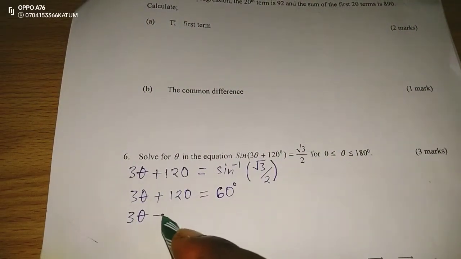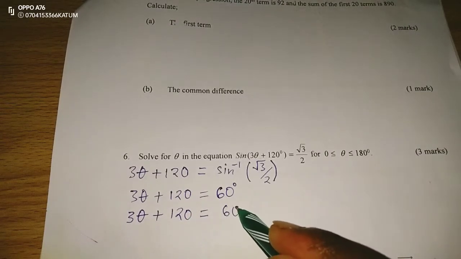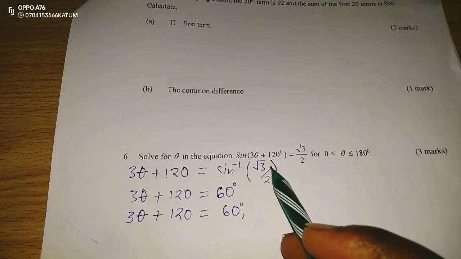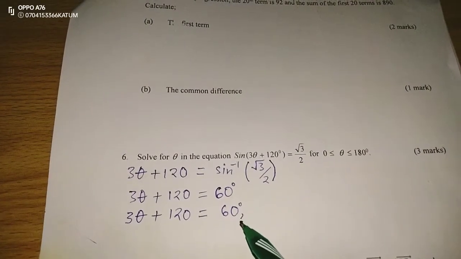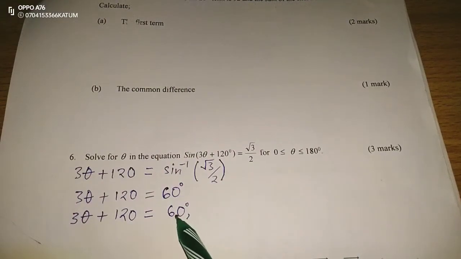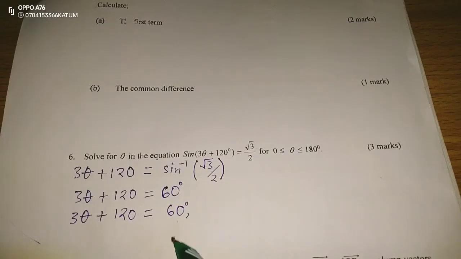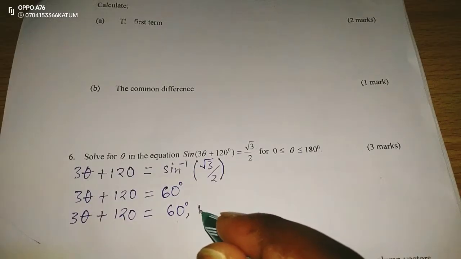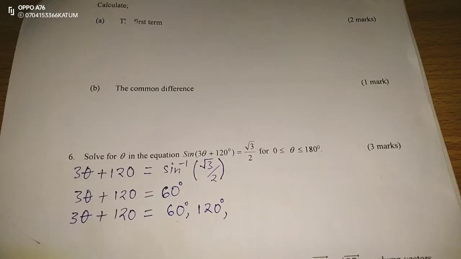So we can say 3 theta plus 120 degrees is equivalent to, we begin with 60. Then because the sine is positive here, we go to the other quadrant. Remember, 60 is the acute angle in the first quadrant. The same acute angle in the second quadrant will have an equivalent sine. So 60 degrees in the second quadrant is going to be 120 degrees. In the third and fourth quadrants, sines are negative. Therefore, we will not consider the same acute angle in those quadrants.